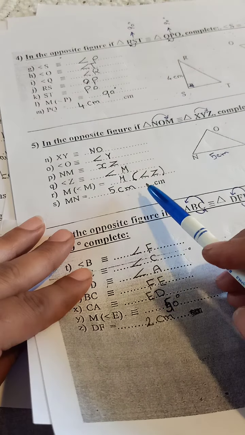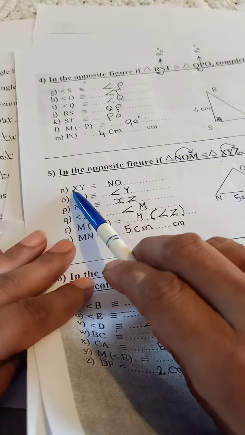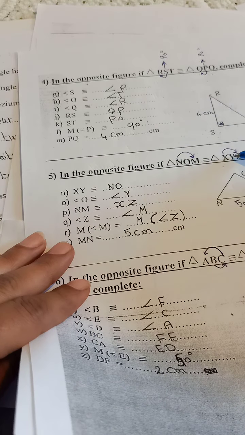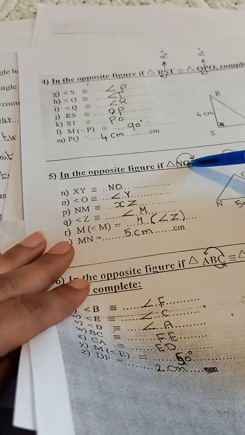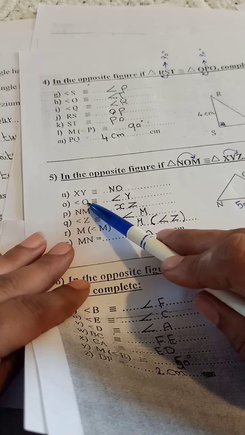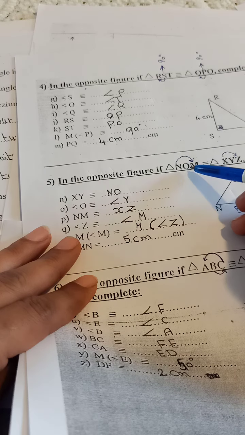Then let's start to complete our example. XY, the first and the middle, is congruent to the first and the middle, NO. Number 2, angle O. Here we have angle O, the one in the middle.